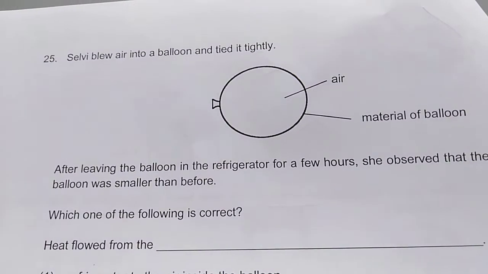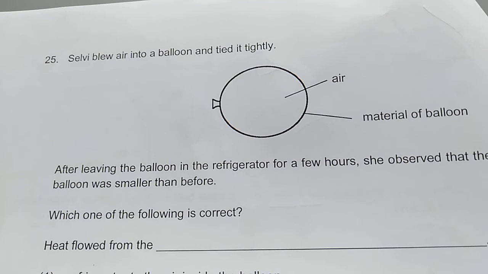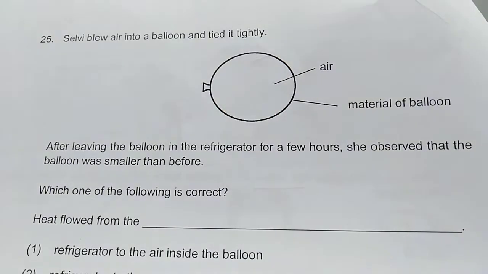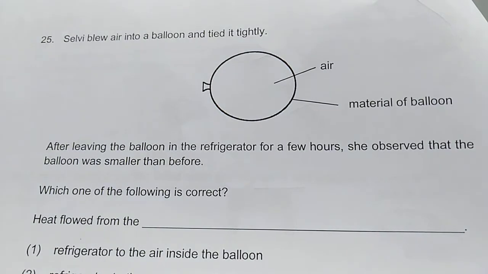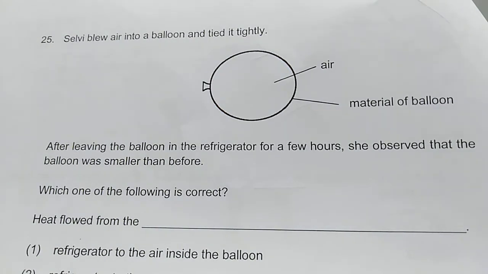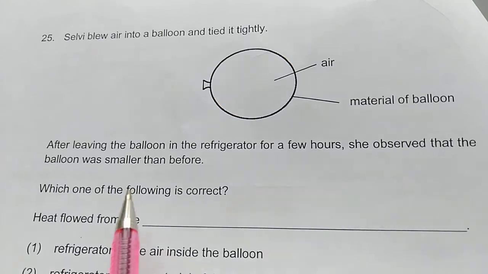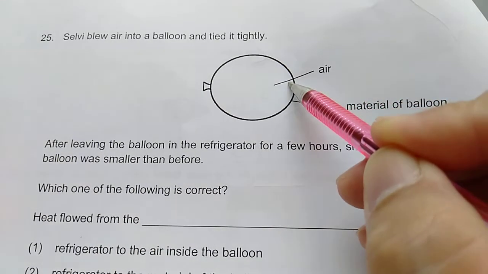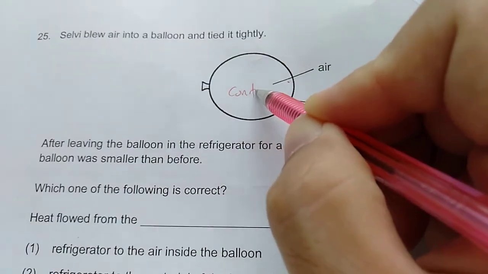Just 4 more questions. Now, Selvi blew air into a balloon and tied it tightly. After leaving the balloon in the refrigerator for a few hours, she observed the balloon was smaller than before. Okay, so there's air here. This one is about heat flow, and matter expands when heated, matter contracts when cooled. She observed the balloon was smaller, so definitely the air must have contracted.